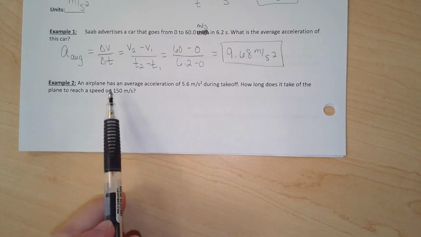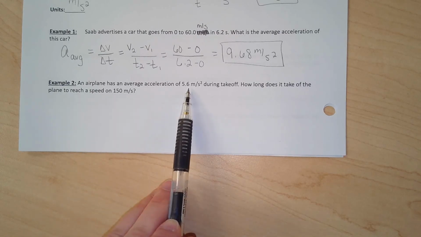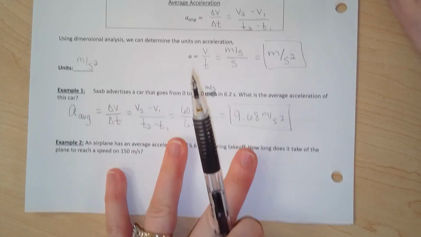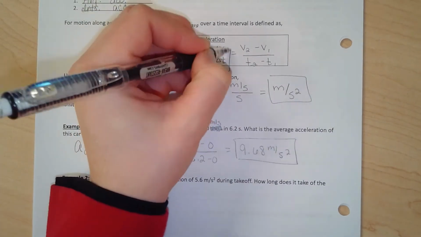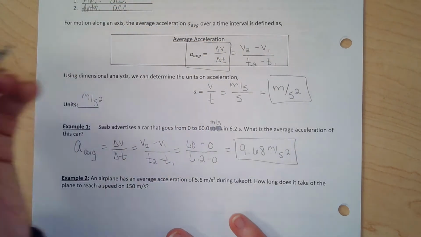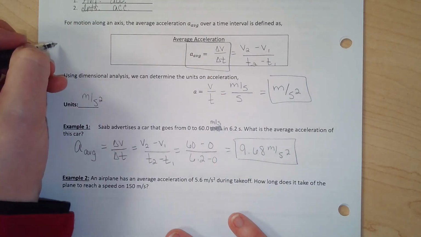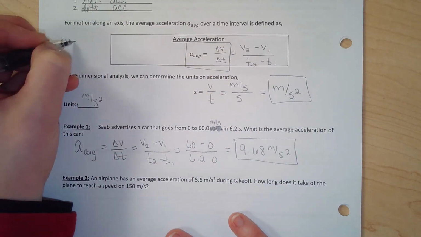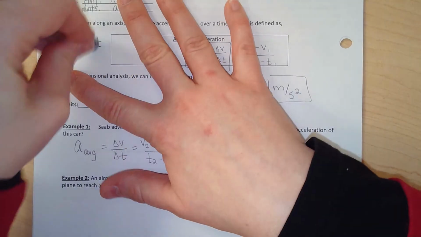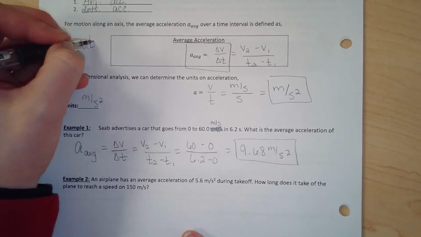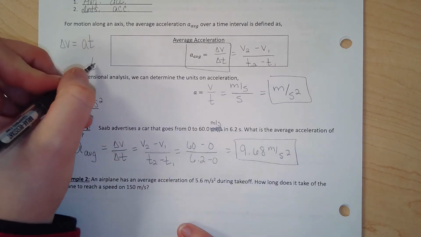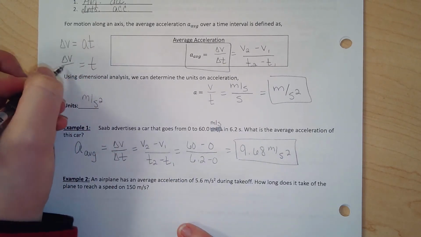Example 2. An airplane has an average acceleration of 5.6 meters per second squared during takeoff. How long does it take the plane to reach 150? Now what I am going to do up here is, if we know this is a major formula, then we better be able to say 2 other things. We should be able to say that the change in velocity equals the average acceleration times delta t, the change in time. And vice versa, if we solve this equation for t, we should say the time is the change in velocity divided by the acceleration.